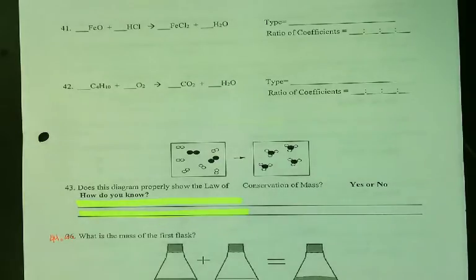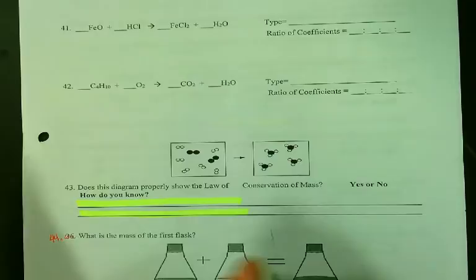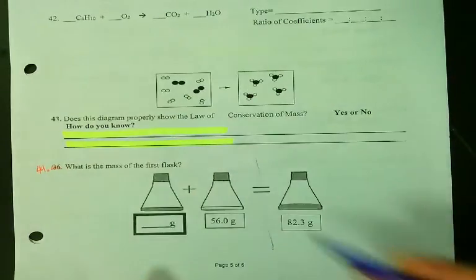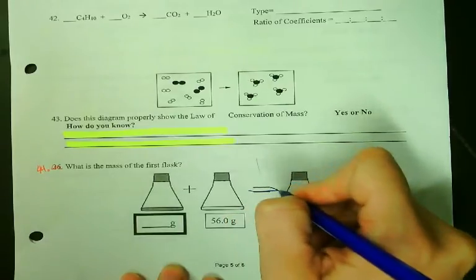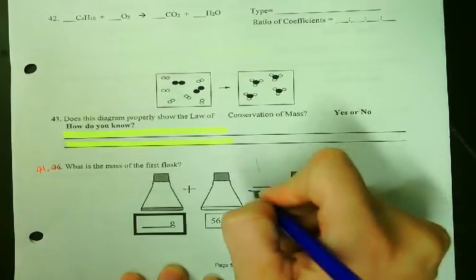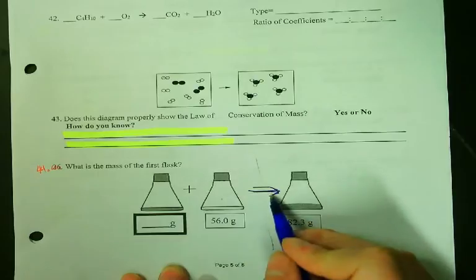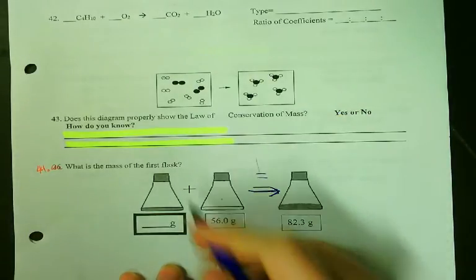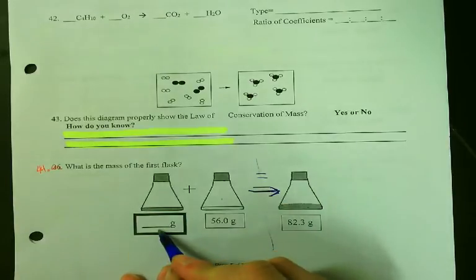Number 44, oh my goodness, my students have forgotten this. We did this day 2, which is the 9th and the 10th of November, so it's been a while, I understand. It's asking you the mass. Again, this is the law of conservation of mass. Whatever it weighs before the reaction is what it has to weigh after the reaction. So if this is an arrow sign, which it should be, this flask plus this flask reacts to make this flask. We can change it to be an equal sign. So just write it here. Blank. Treat it like algebra.